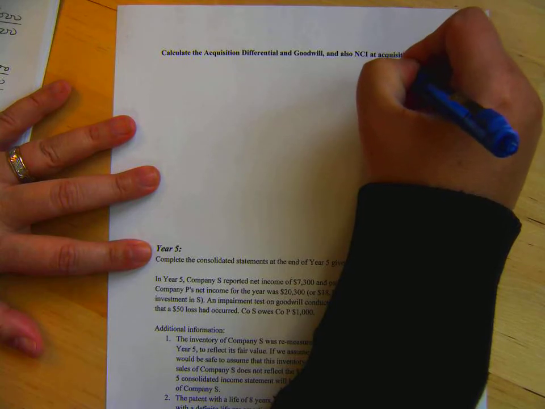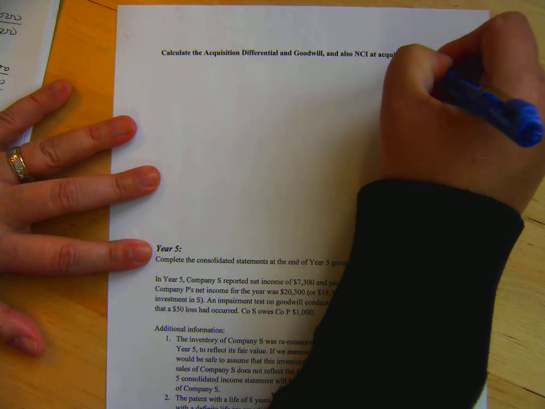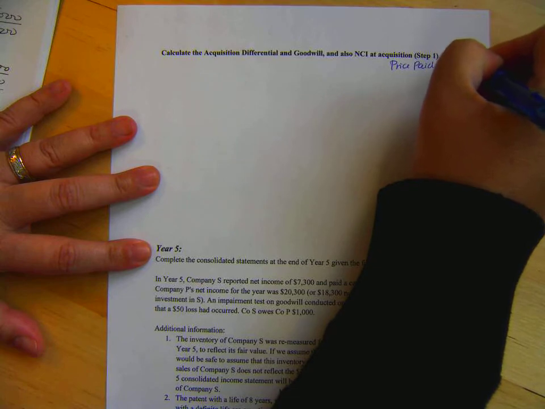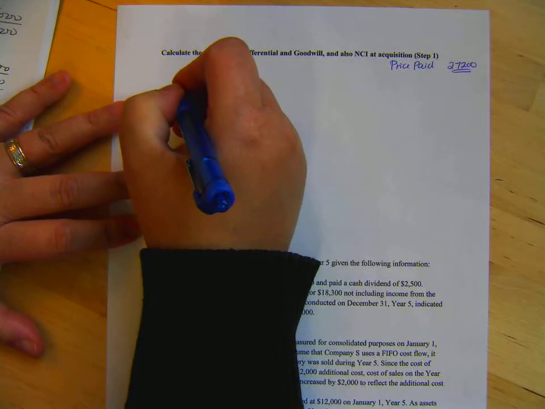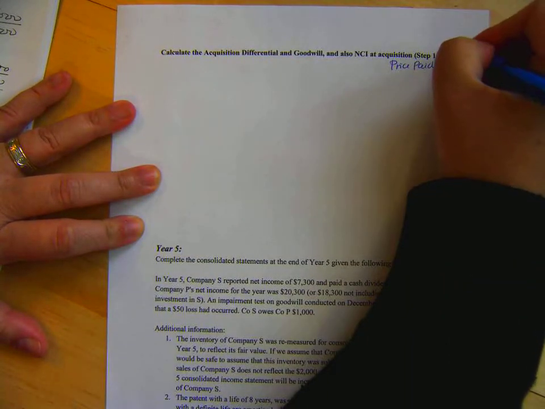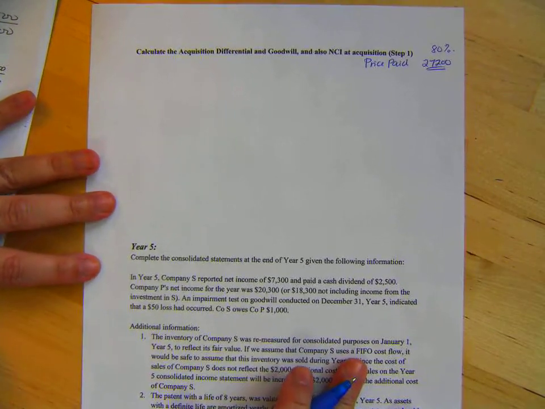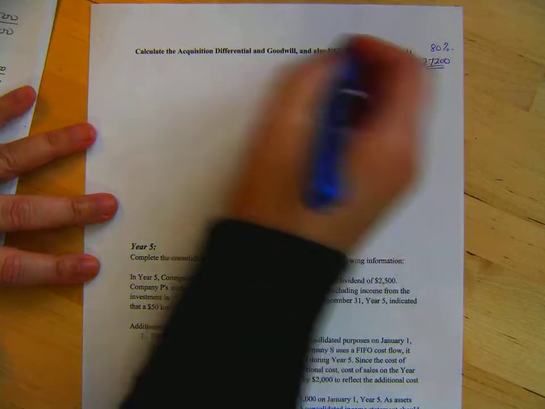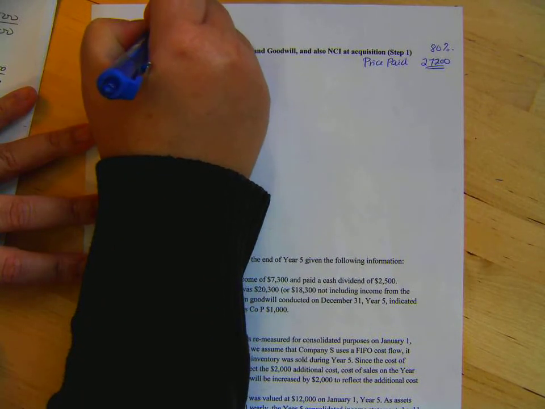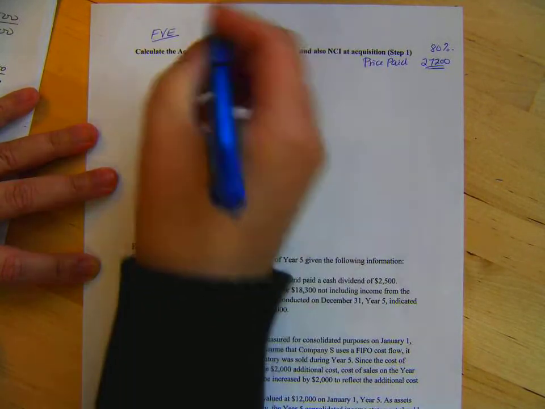Okay, so we're looking at the price paid was $27,200, and that was 80%. Our first line, what did you guys get? We're using FVE because we're using it for all the rest.